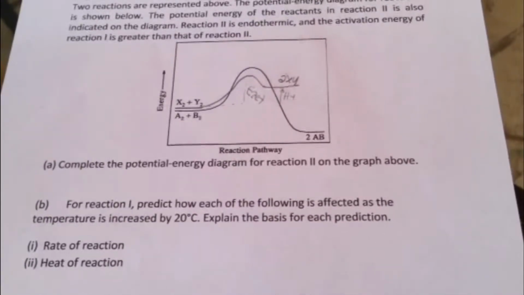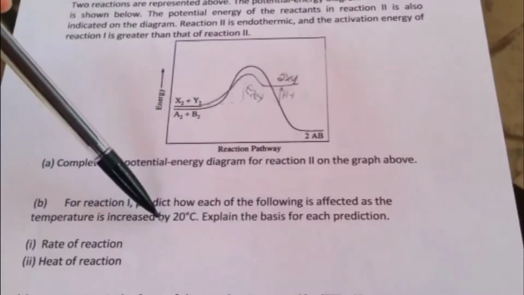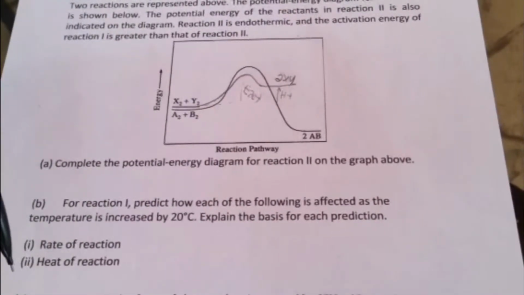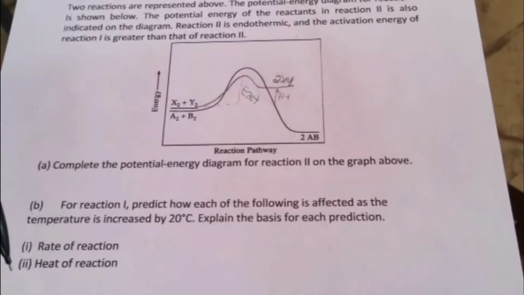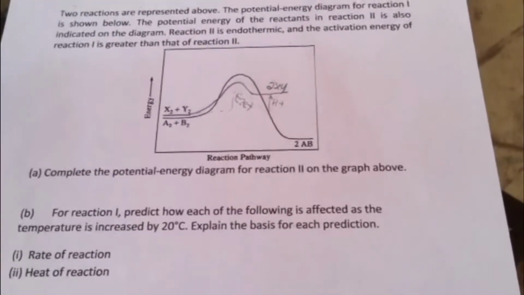For part 2, it asks how the heat of reaction would be affected. Since 20 degrees is such a small number, the heat of reaction will not be greatly affected, if at all. So all we need to know is that the heat of reaction will barely change, if at all, due to the small temperature increase. Part C.